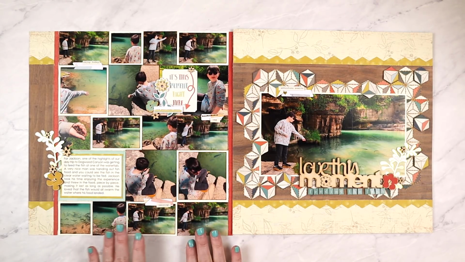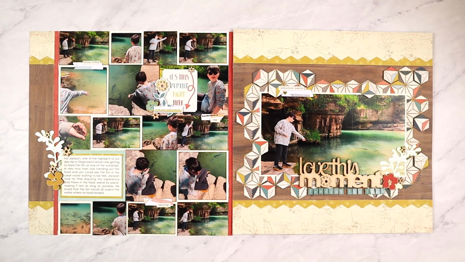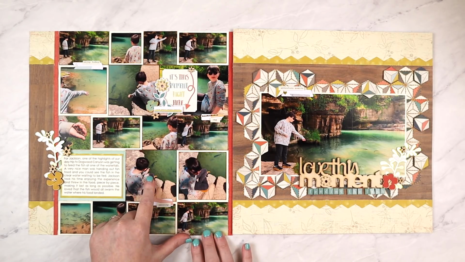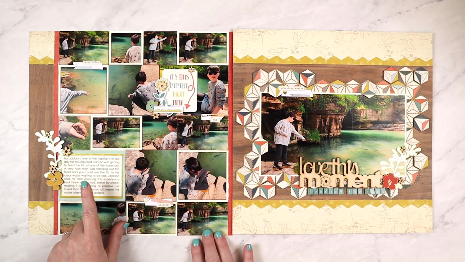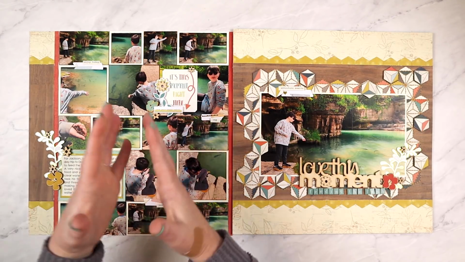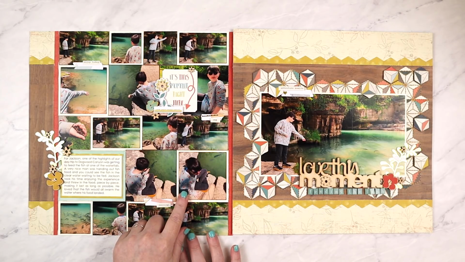I planned out and cropped my photos to fit the space, and I used a combination of 2x2 inch, 3x2 inch, 3x3 inch, and 4x3 inch photos and a journaling block to create this large photo block. A few of the photos are slightly smaller than those sizes because I added some photo mats here and there.